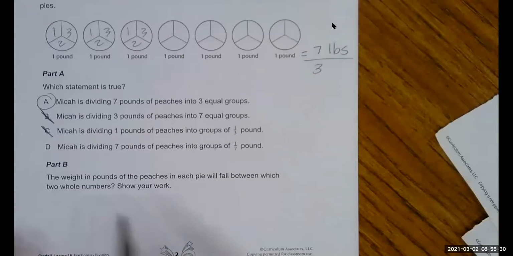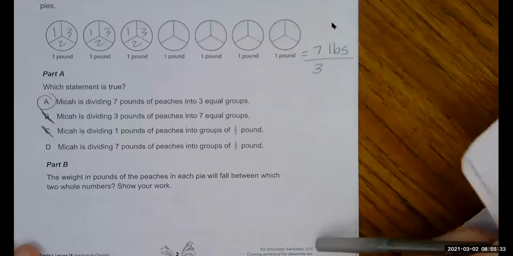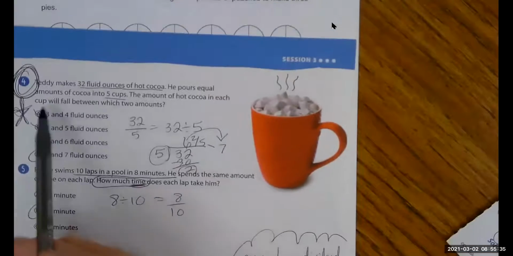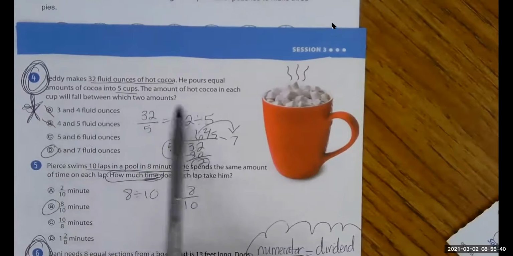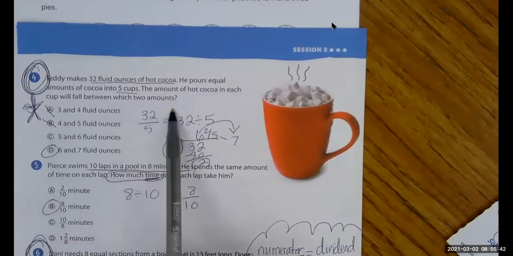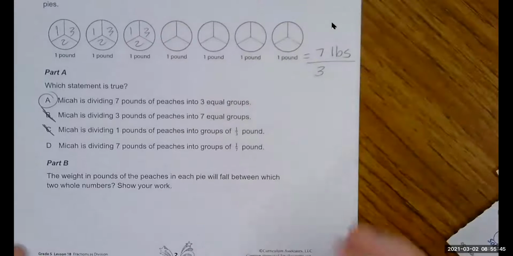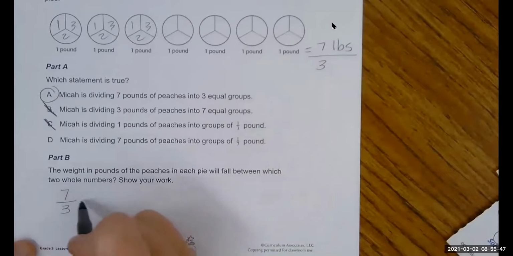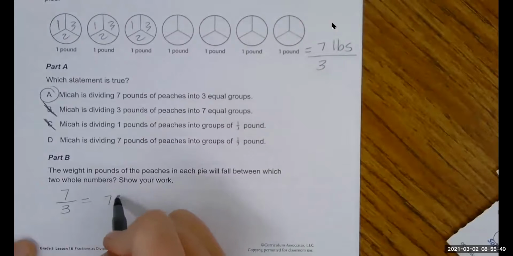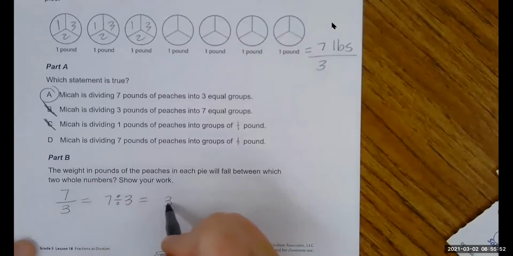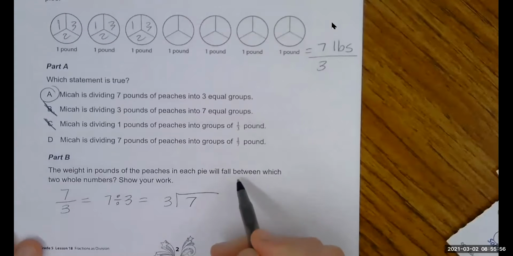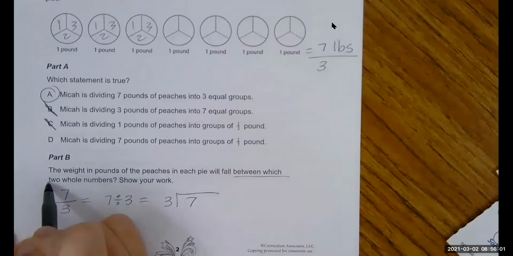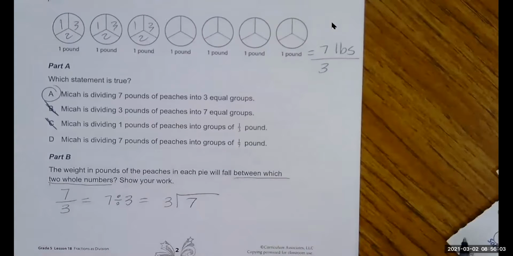So for part B, here's this problem like number 4 on our quiz. They want to know what it falls between, which 2 whole numbers. So you actually do the division. 7 divided by 3 looks like this, which looks like this. So after you divide, each pile will fall between which 2 whole numbers.